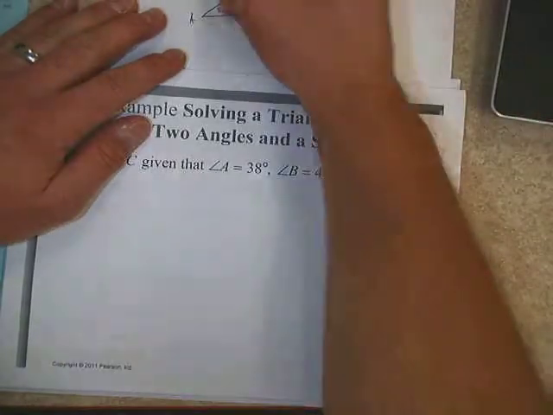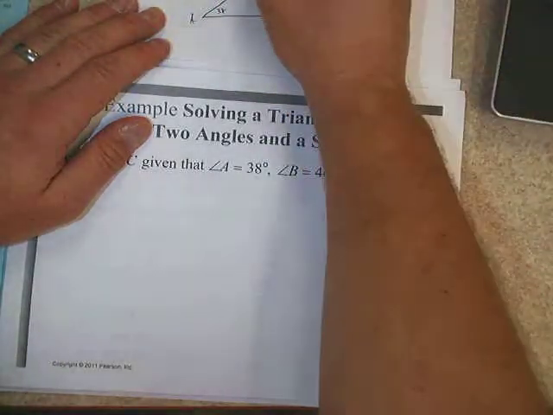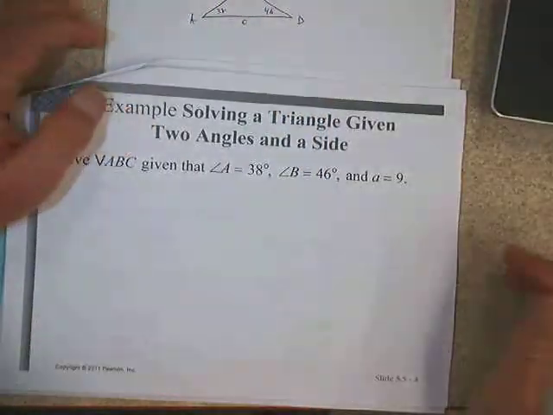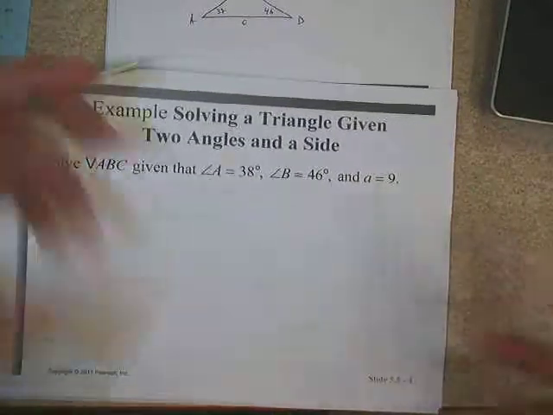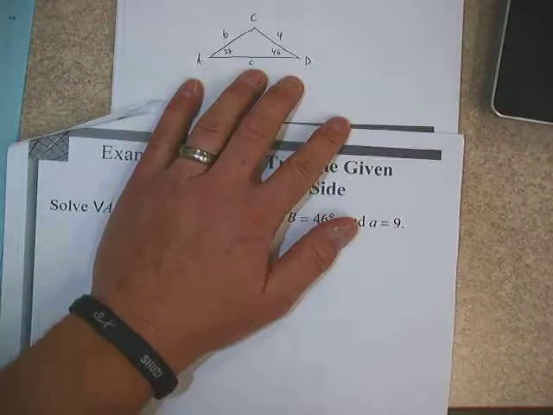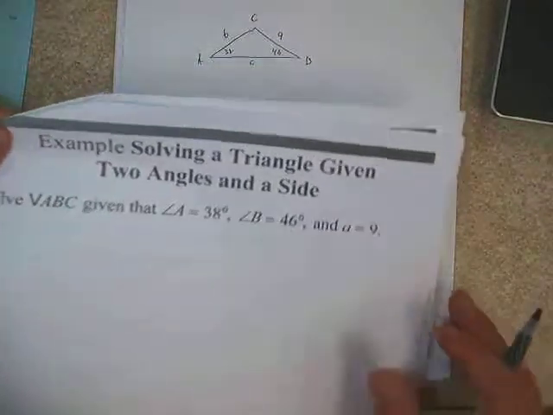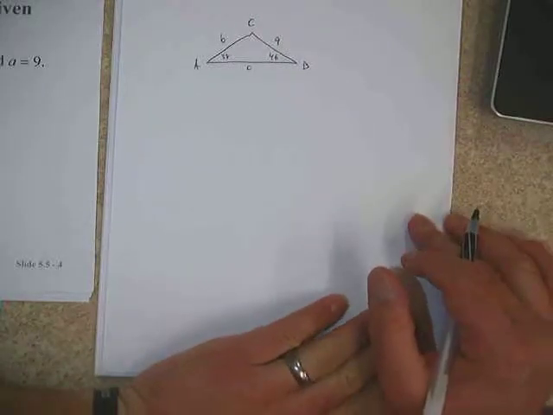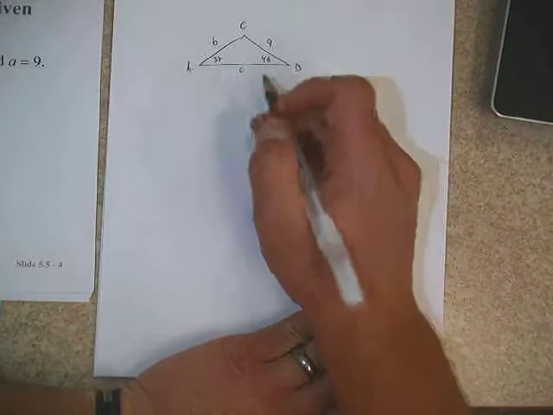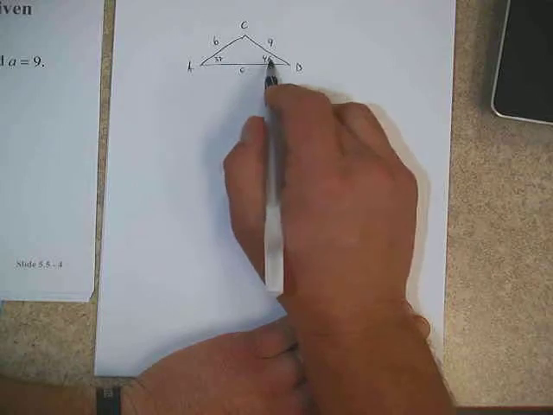Remember, the little a has to go across from big A. Little b is across from big B, and then of course if that's C, then little c is across from its angle with the same letter. So bottom line here is we need to solve this triangle, which means find all the angles and find all the sides.